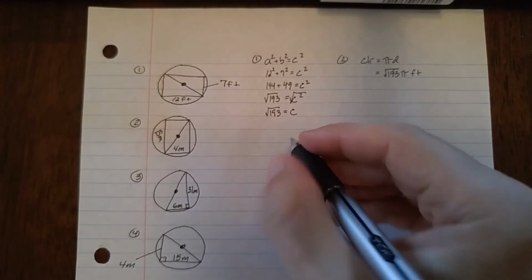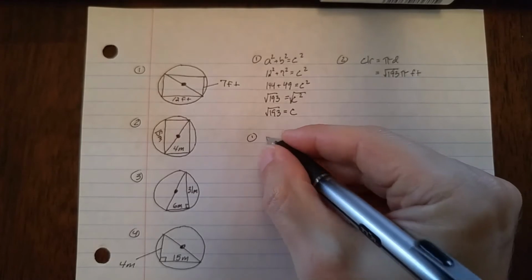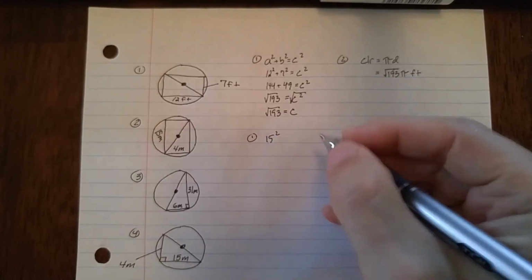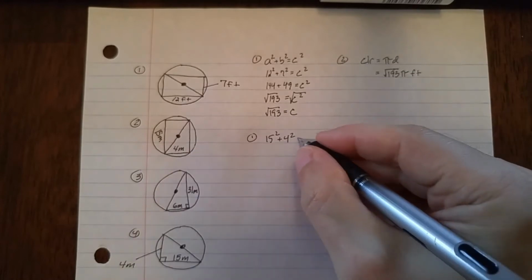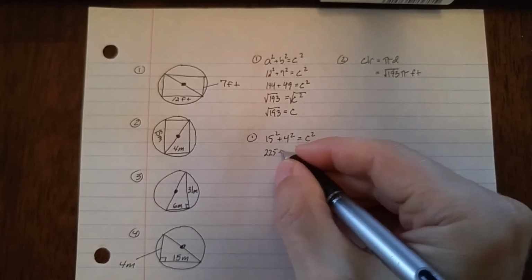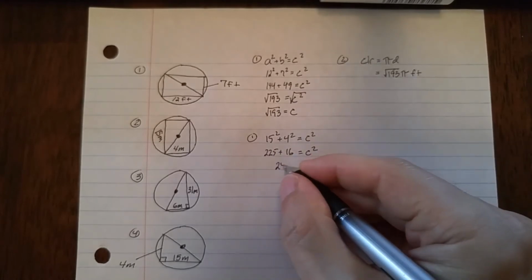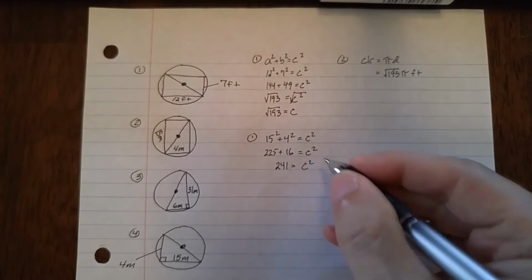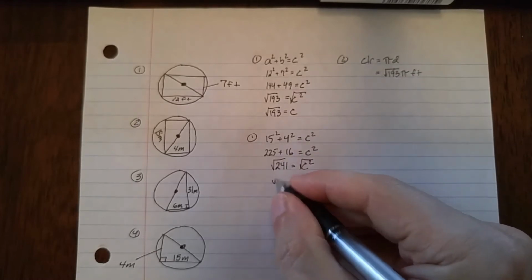All right, so in this case, a squared plus b squared equals c squared. So I've got 15 squared from there, 4 squared from there equals c squared. 15 squared, 225, 4 squared, 16. Add them up, I get 241 equals c squared. To get rid of that square, square root both sides. Square root of 241, you can't do it, so just leave it alone.